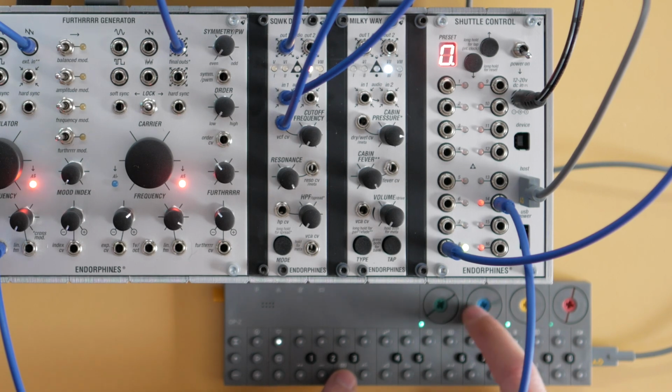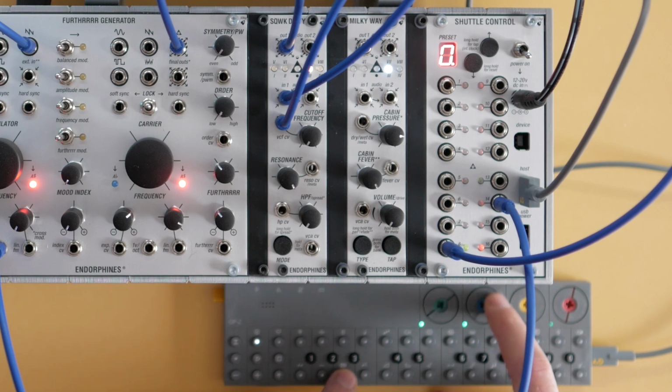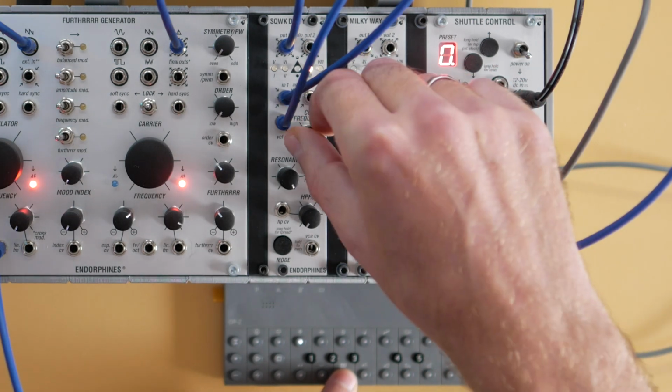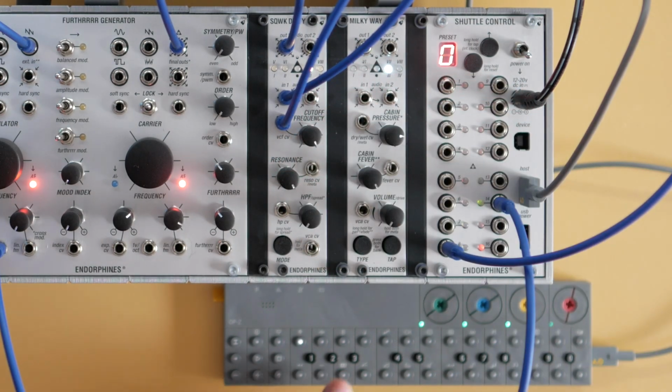So now I'm controlling the decay, making it longer or shorter, using MIDI-CC 73 and 72. So this is now here. And you can see, or hear, it opens this filter now.